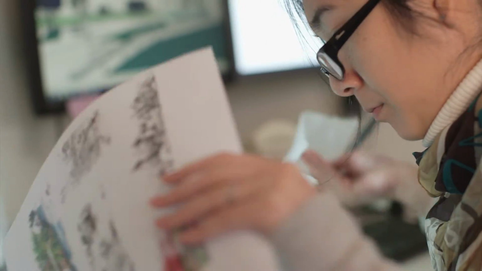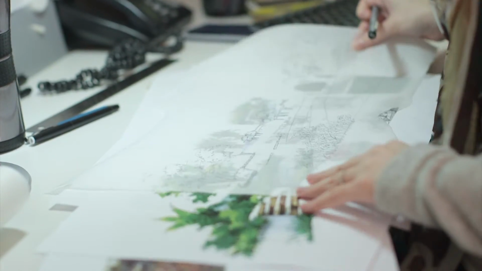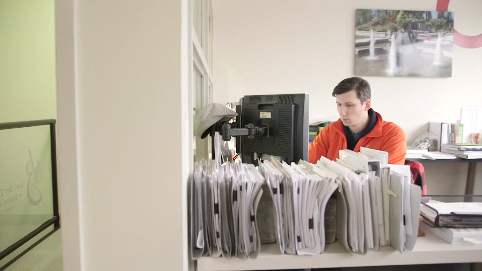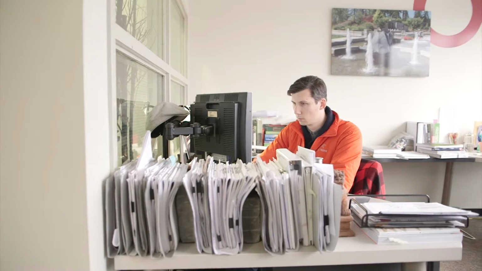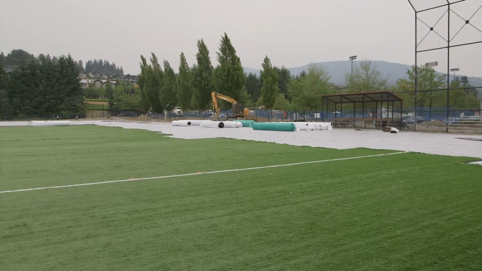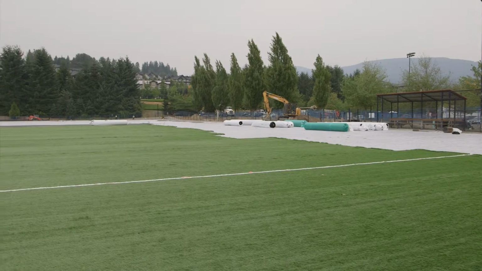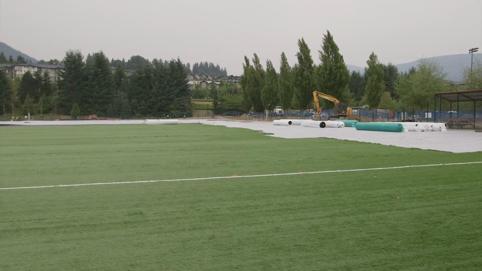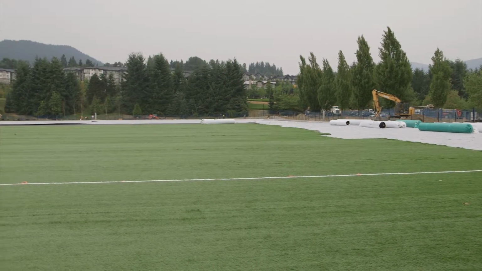We still consider ourselves a young firm, but certainly with deep roots in the community and in many communities around BC and Western Canada. There's really been a push over the last few years to develop fields that can withstand the use and the weather. And so artificial turf fields are really becoming a focus for our clients and hence for us.